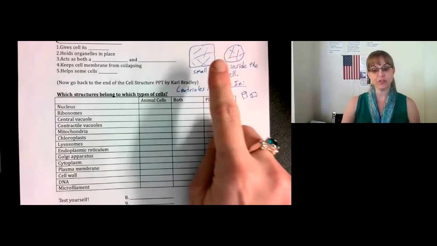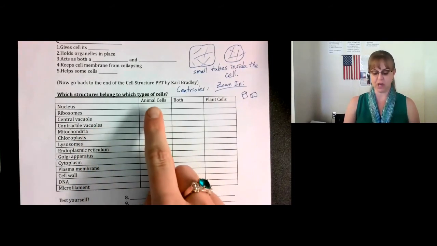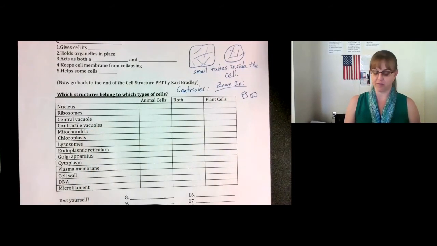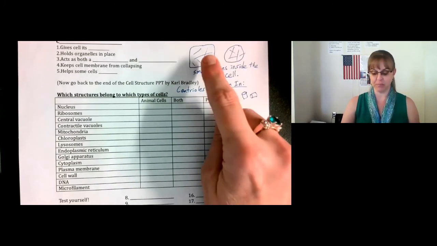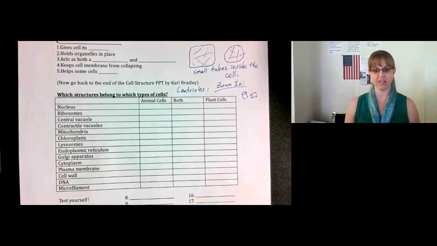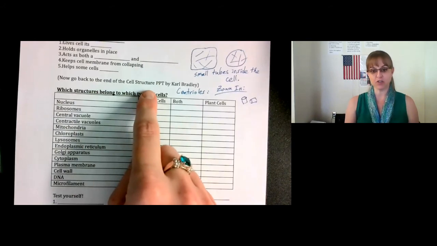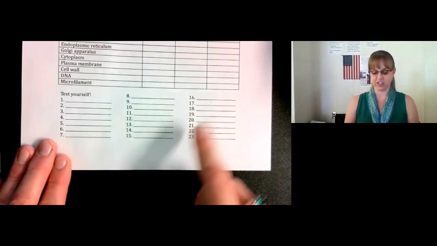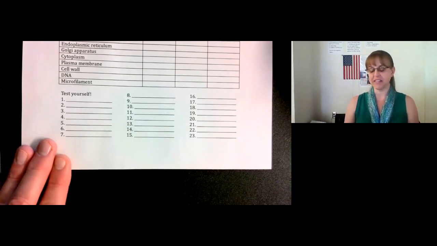Now, use the pictures to help you determine which structures belong to which type of cells. For example, you know that the cytoskeleton is found in both plant and animal cells because we drew it that way in the picture. Then go back to the end of the cell structure PowerPoint by Carl Bradley and answer the questions at the end. Your notes look a little bit different because they have hints.